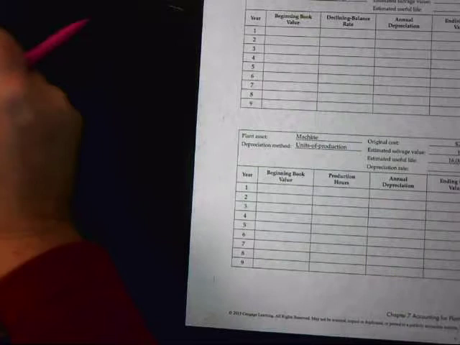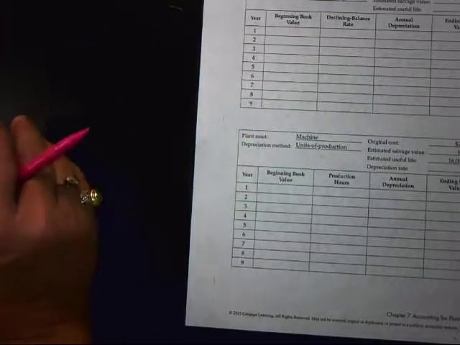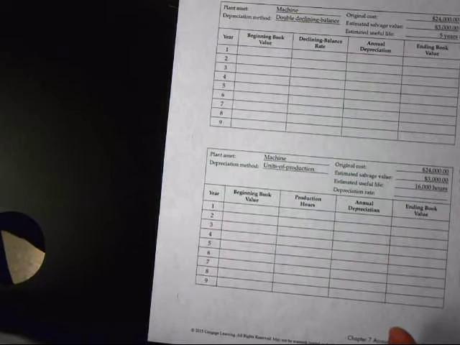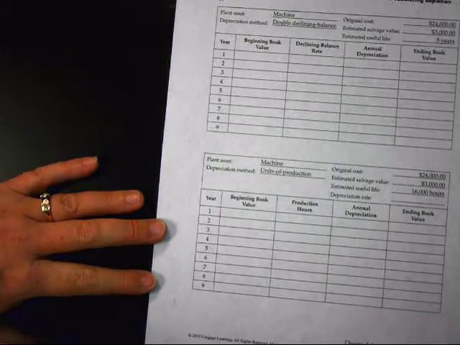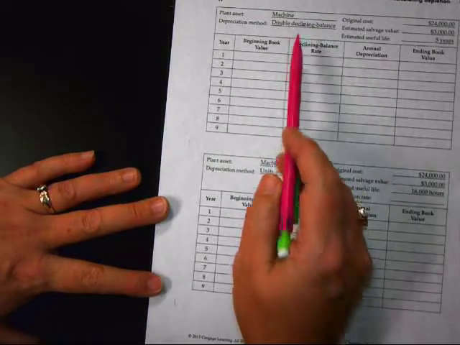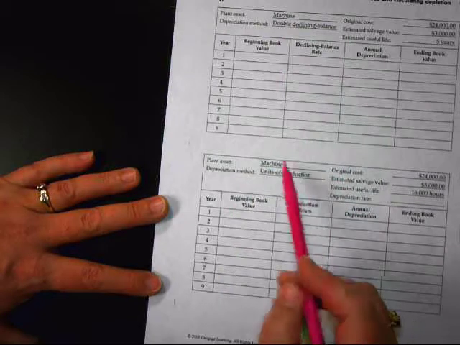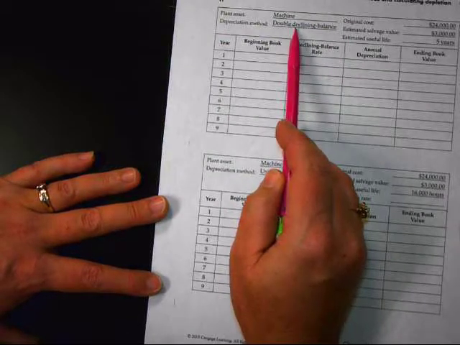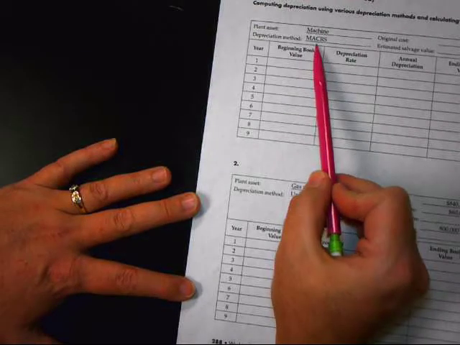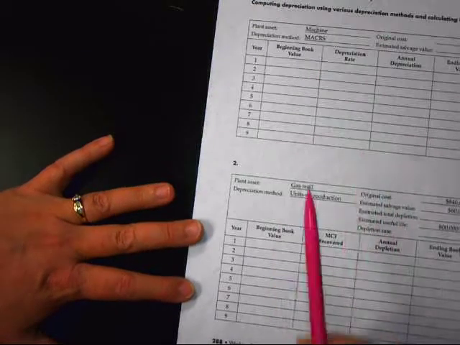What we've been doing is depreciating our assets using straight line depreciation. But there are other ways to depreciate assets. There are other methods for depreciating assets. So what we're going to do in 7.4 is actually depreciate this machine in multiple ways. This is using the double declining balance. This is using the units of production balance. This is using MACRS.